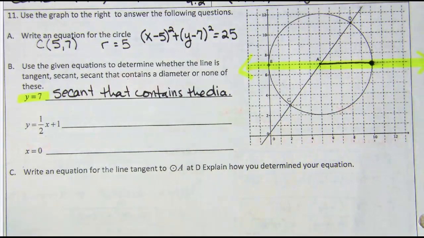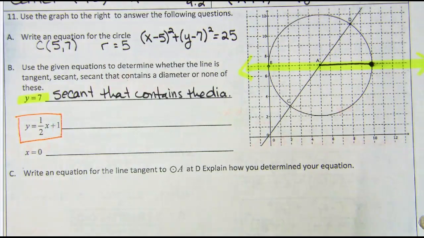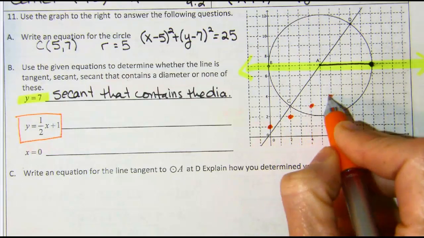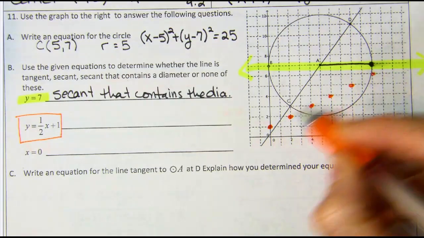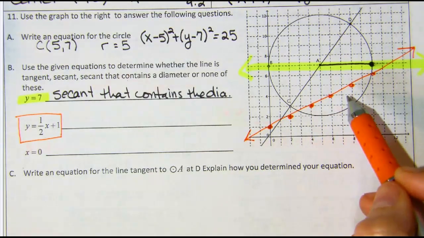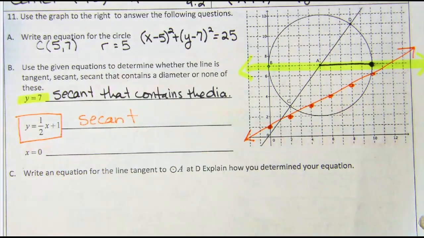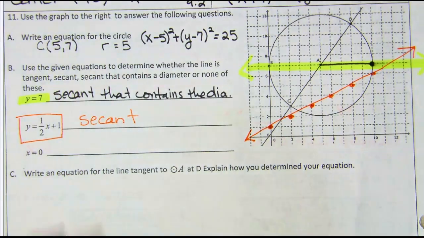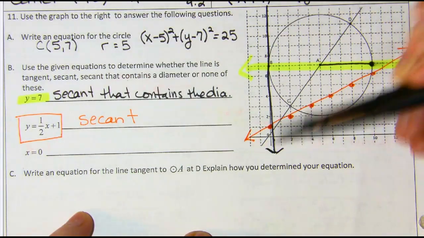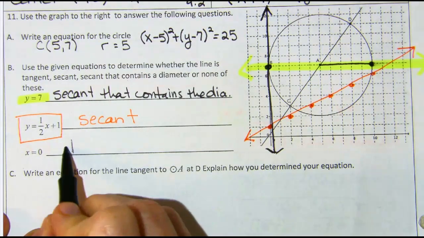Okay? Now the next one, y equals 1/2 x plus 1. Here is the y-intercept of 1, and it's got a slope of 1/2. So it's going to look like this. So it is not tangent to the circle, it just cuts through the circle. So we know that to be a secant. And now the last one, x equals 0. That is going to be a vertical line. And if you'll notice, it touches at B. So we know that one to be a tangent.